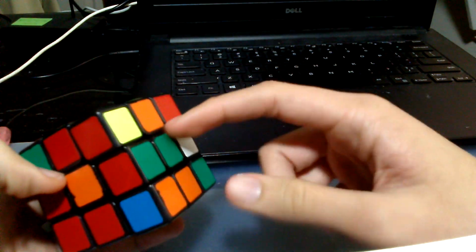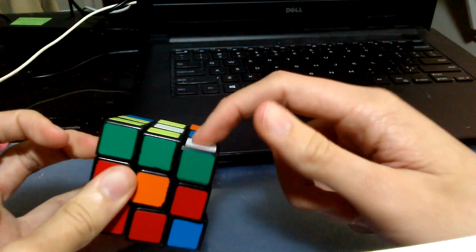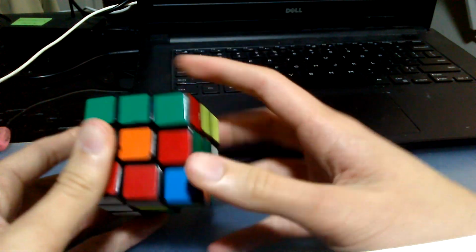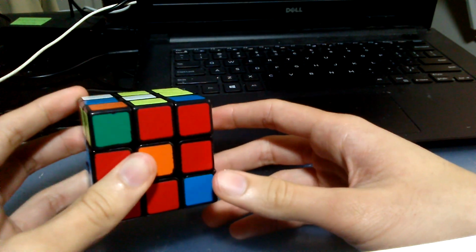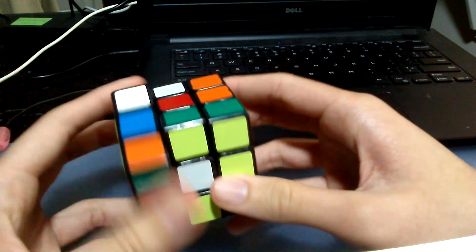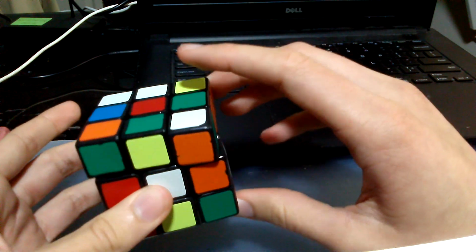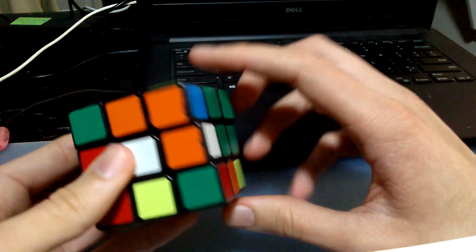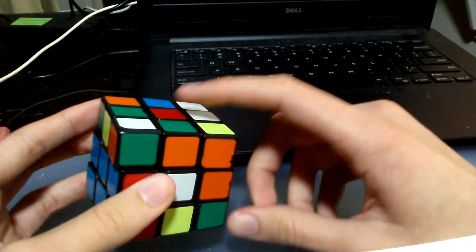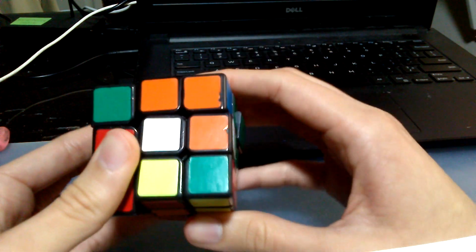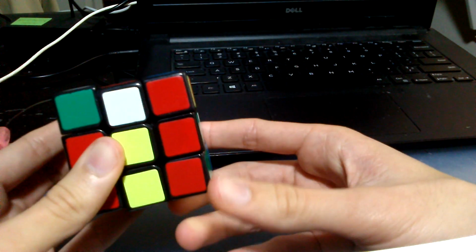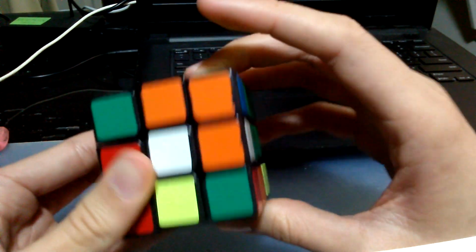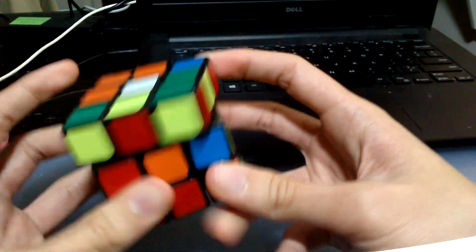So it's over here, and you see that these are paired up, and you see the corresponding corner in the back. So if you solve those two and then bring this in the corresponding area, then you're good. This case, I don't know, it's not a good case, so I don't know how I would do it.